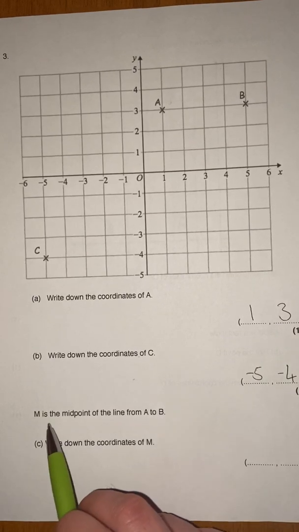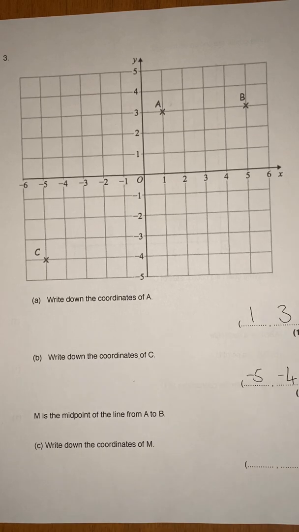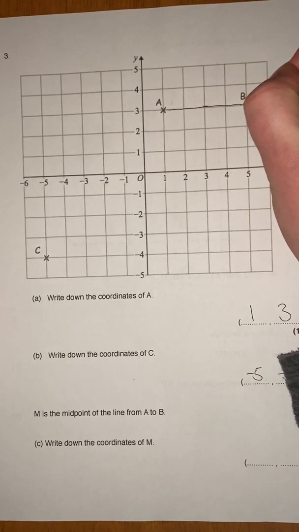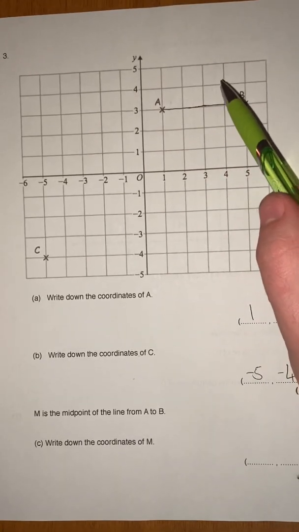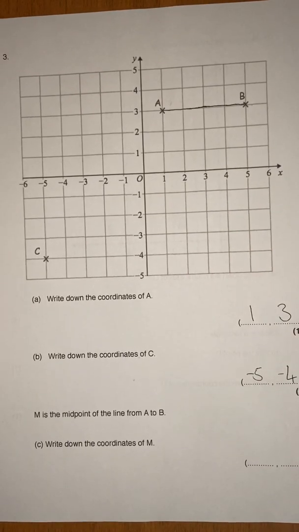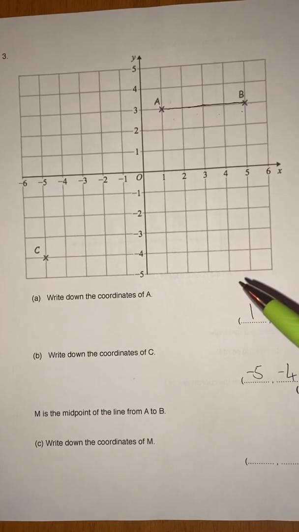Now, M is the midpoint of the line from A to B. Okay, so we're going across there like that. So this is the line from A to B, and halfway along this is M. So we go 1, 2, 3, 4 squares across.